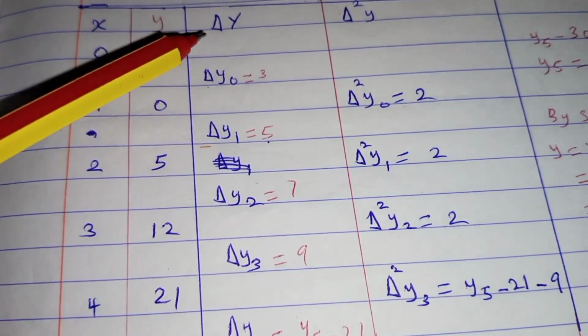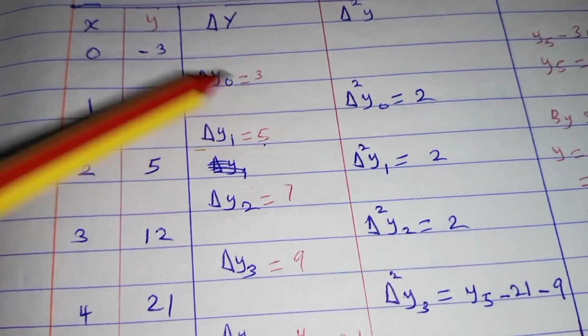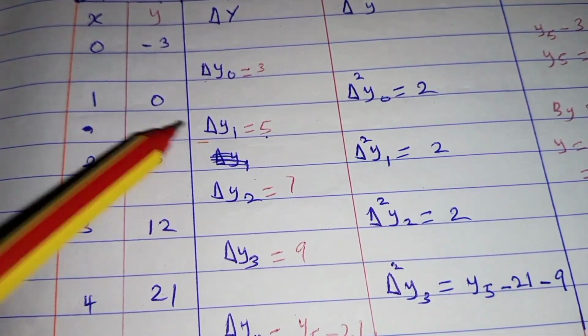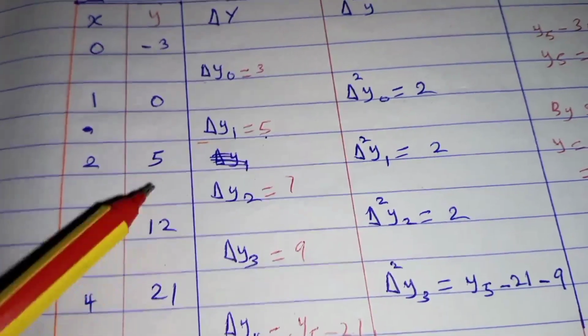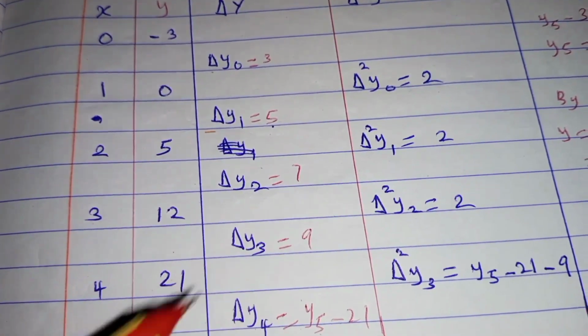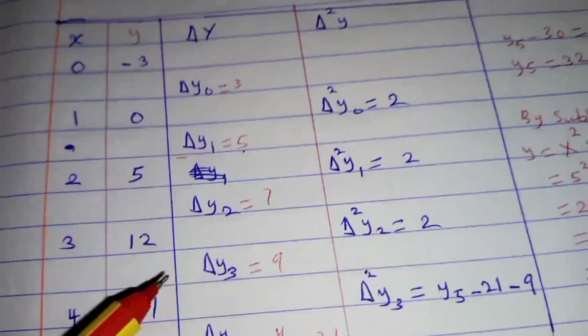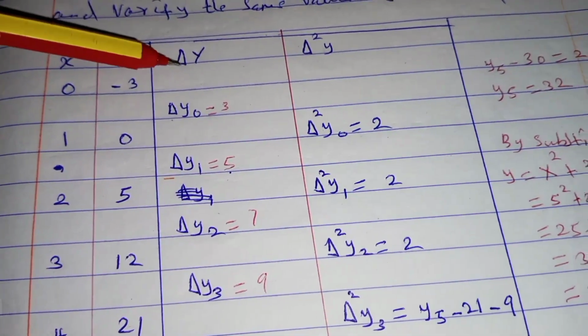Then you obtain the first difference: 0 minus negative 3 is 3, 5 minus 0 is 5, 12 minus 5 is 7, 21 minus 12 is 9, and finally y5 minus 21. That is the first forward difference.